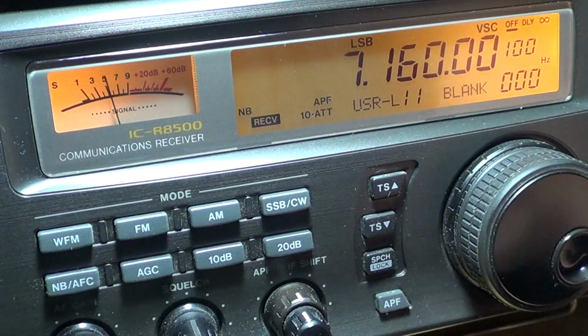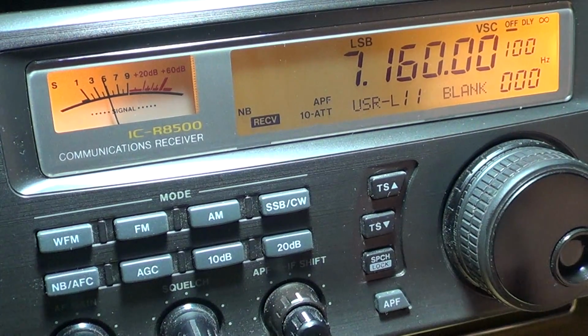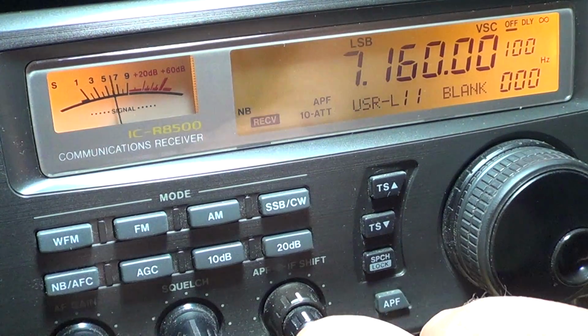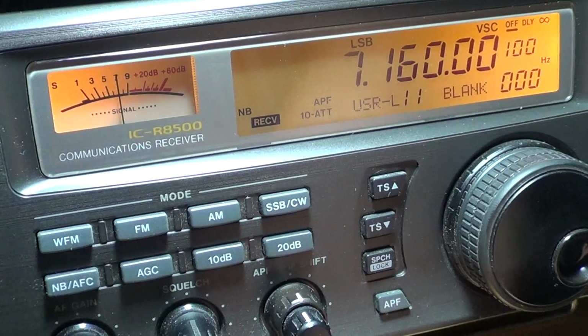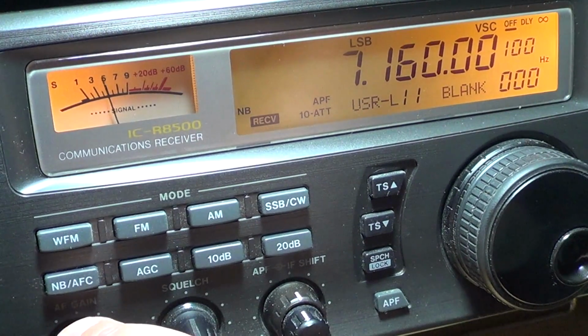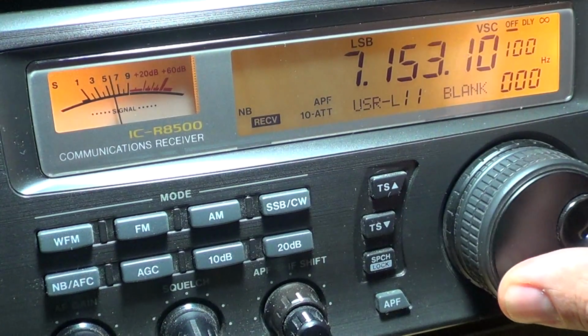Lots of activity on 40 meters and pretty much 24 hours. In the daytime is more local communications, you know, several hundred miles or kilometers, but then the nighttime it's cool because you get these really far away stations.